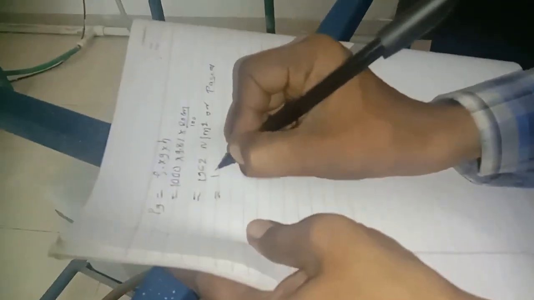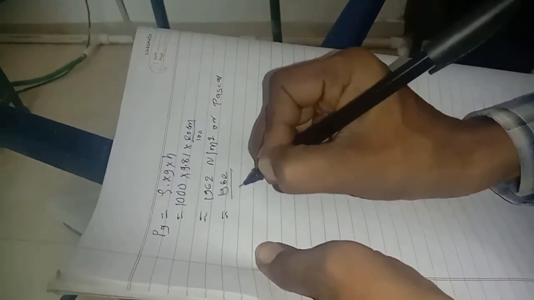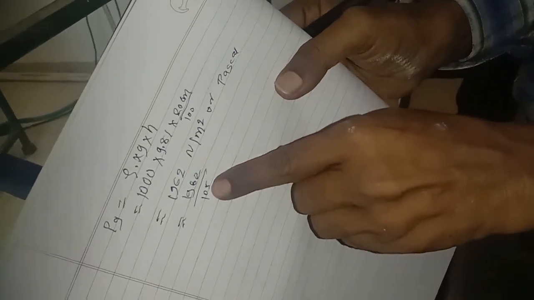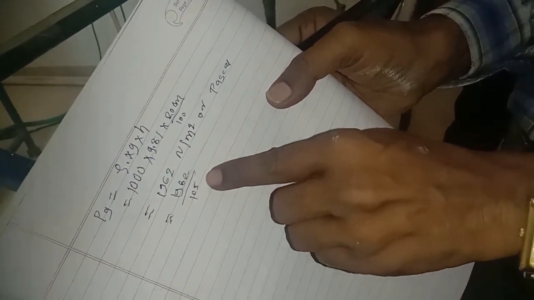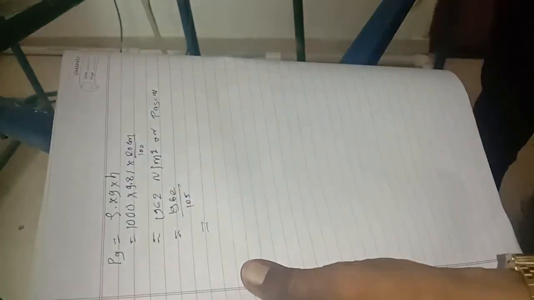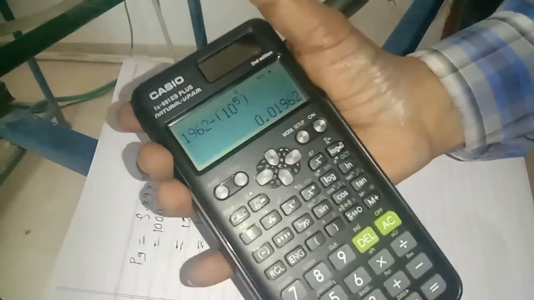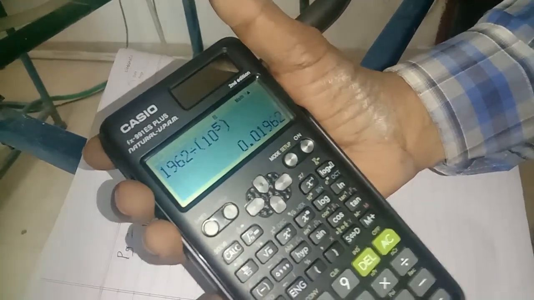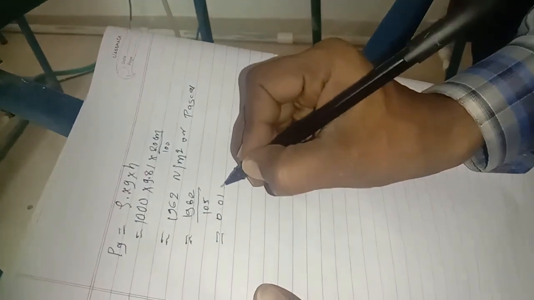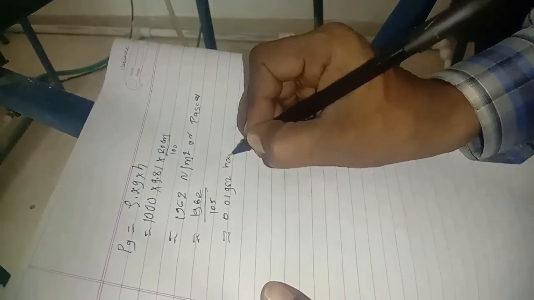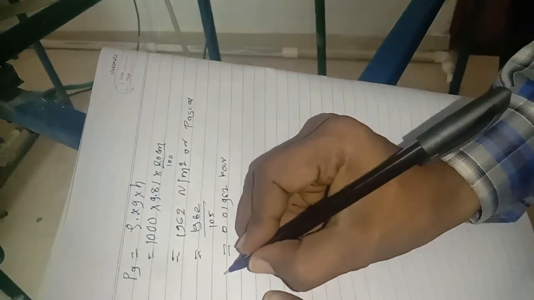Now this we have to convert into bar. So for this conversion we divide by 10 raised to 5, because we know that 1 bar is equal to 10 raised to 5 Pascal. So 1962 divided by 10 raised to 5 comes to 0.01962 bar. This is the gauge pressure.